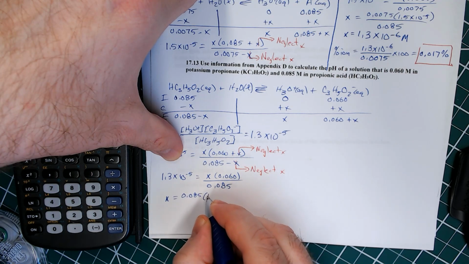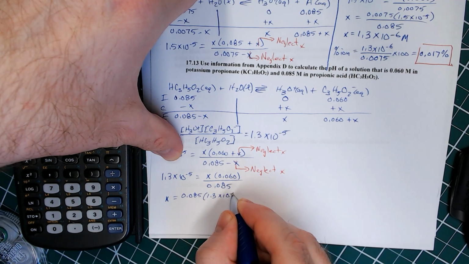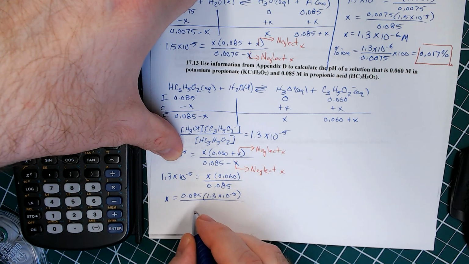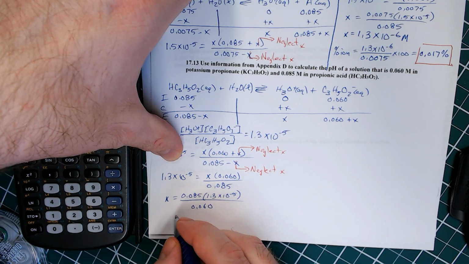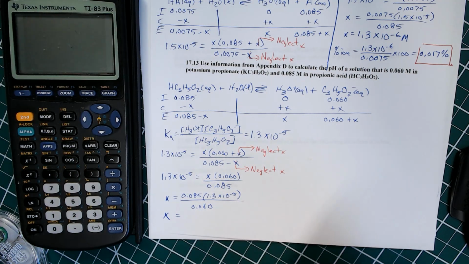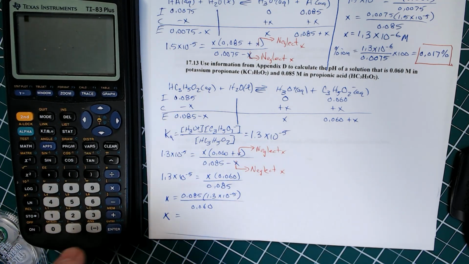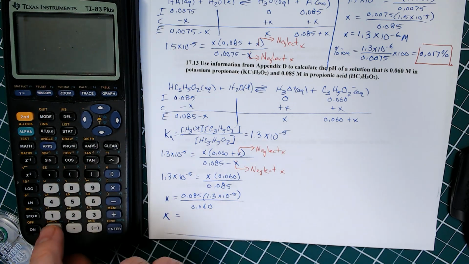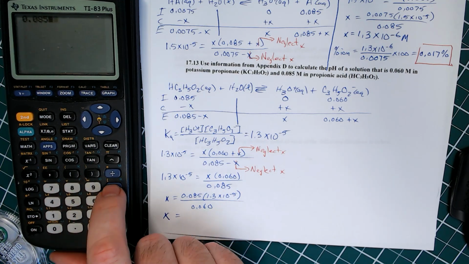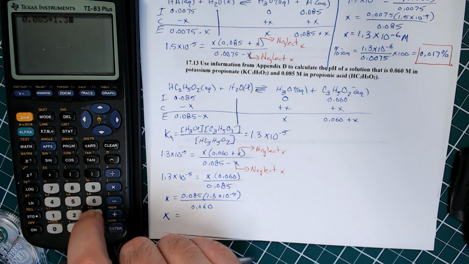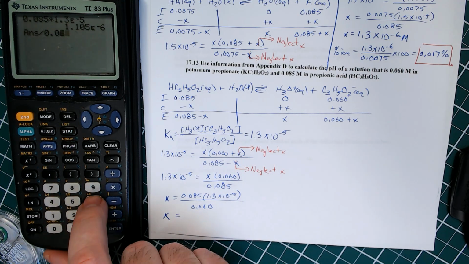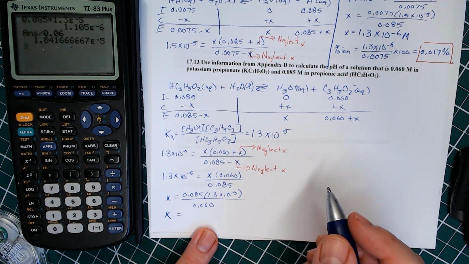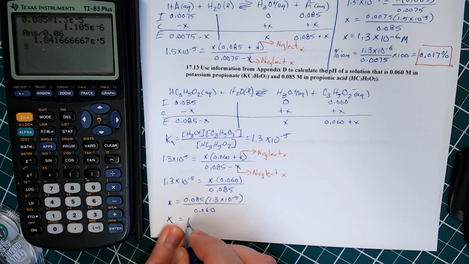x equals 0.085 times 1.3 times 10 to the negative 5, divided by 0.060. And so now it's just a matter of punching those numbers into our calculator. So 0.085 times 1.3 times 10 to the negative 5, and then we will divide that by 0.060. And you'll see the number that we get there is 1.8.